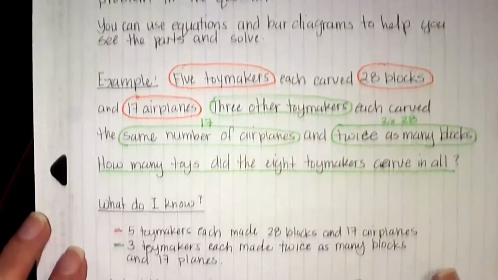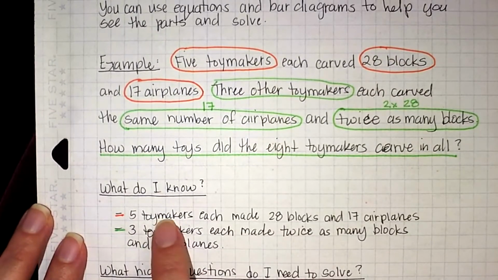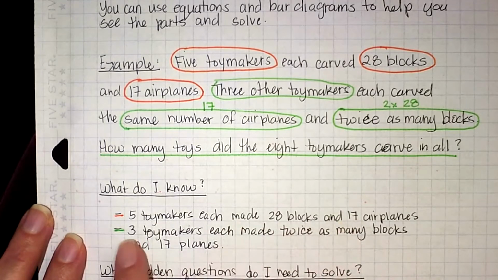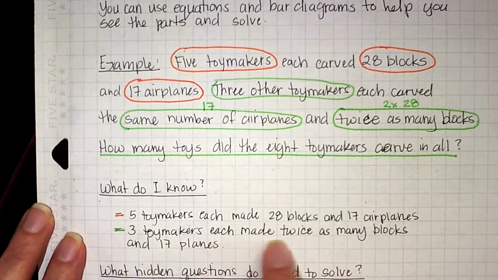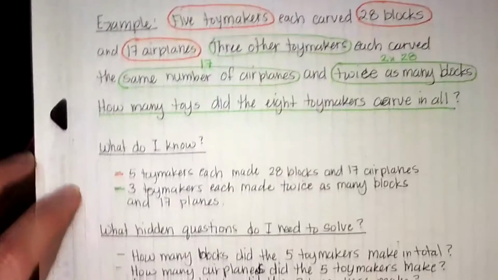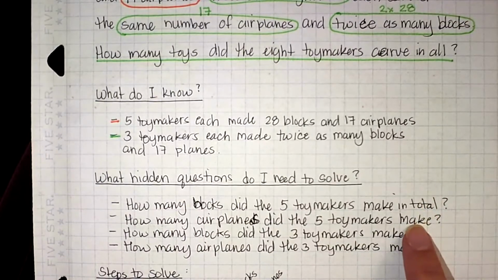So we figured out the information from the question. 5 toy makers each made 28 blocks and 17 planes. 3 toy makers each made twice as many blocks and also made 17 planes. So I have to figure out how many blocks were made and how many planes were made by the 5, and then how many blocks were made by the 3, and how many planes were made by the 3.